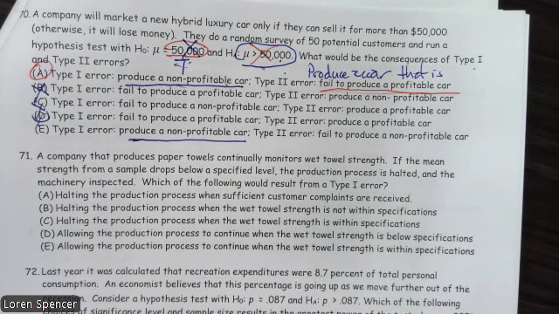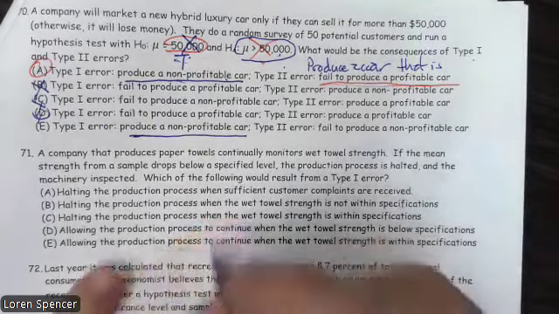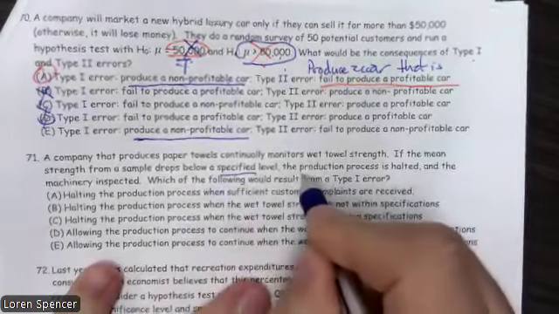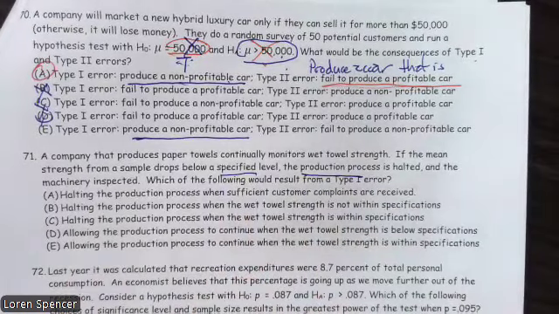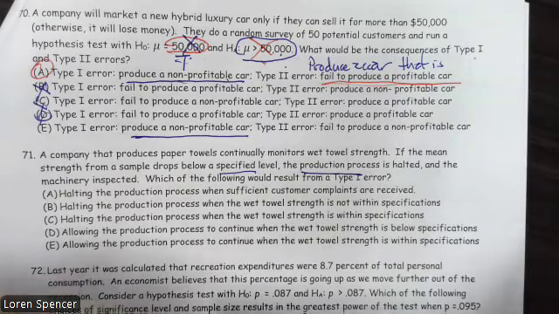A company that produces paper towels continually monitors wet towel strength. If the mean strength for a sample drops below a specified level, the production process is halted and the machinery is inspected. Which of the following results in a type 1 error?